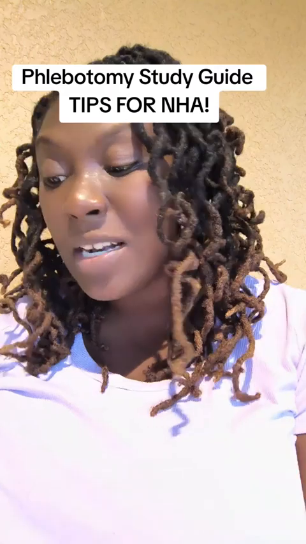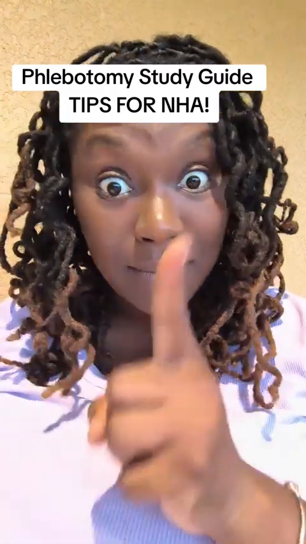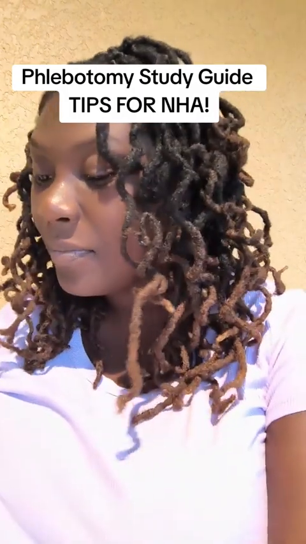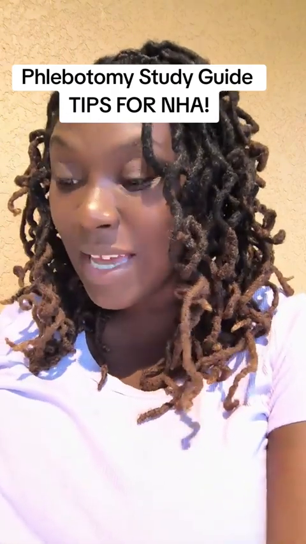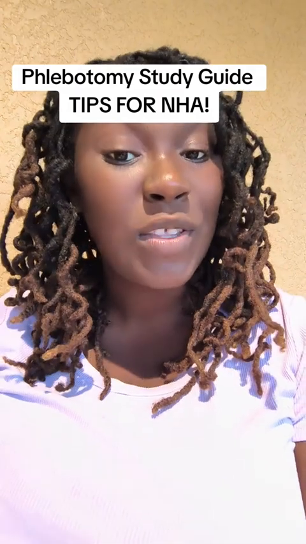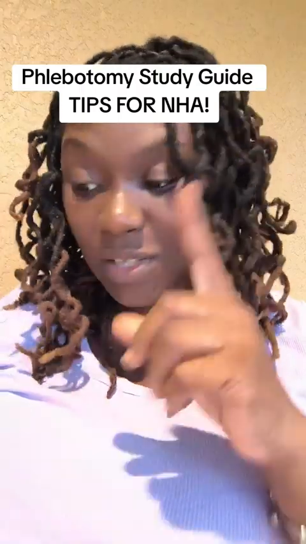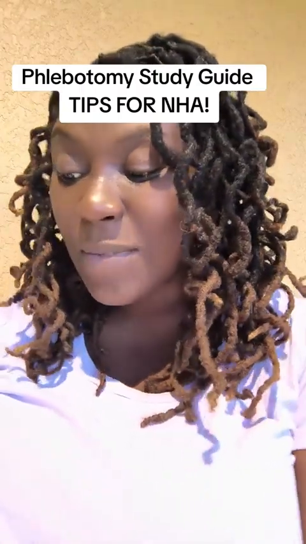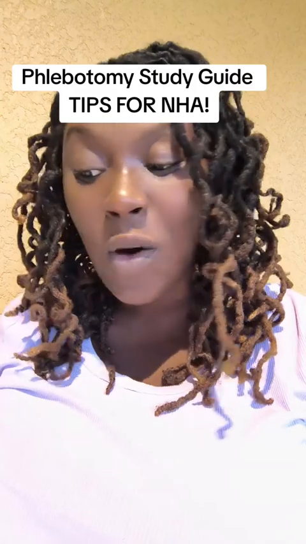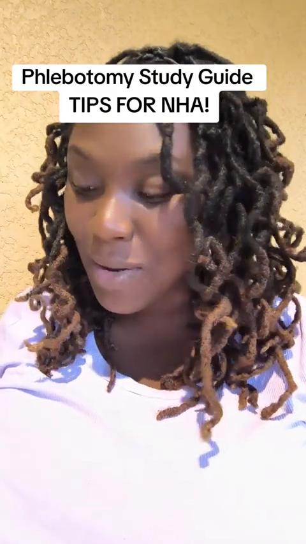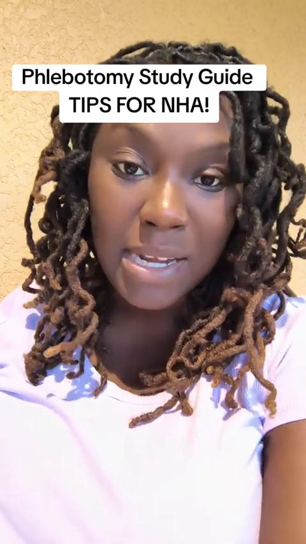Chapter 3 is Phlebotomy Techniques and Procedures. Chapter 4 is Safety and Compliance. You need to know that. Chapter 5, Patient Interaction and Communication. Remember how we interact with our patients and how we get our consents as phlebotomists. You need to know that. Chapter 6, Specimen Handling and Processing. Chapter 7, Quality Assurance and Quality Control. You need to know that. And Chapter 8, Legal and Ethical Considerations in Phlebotomy.